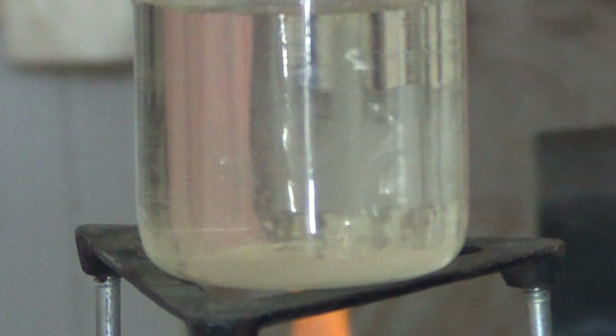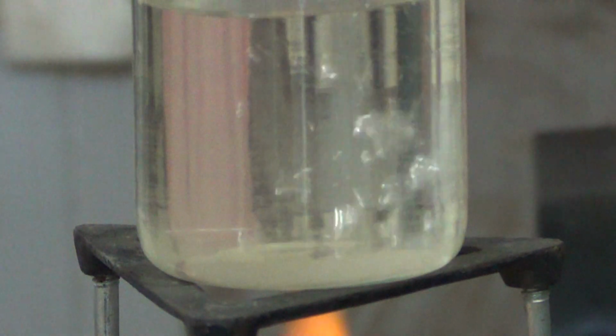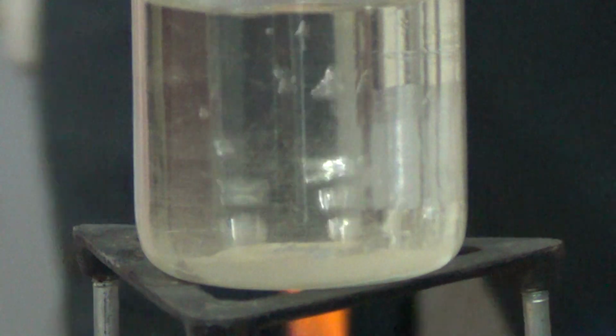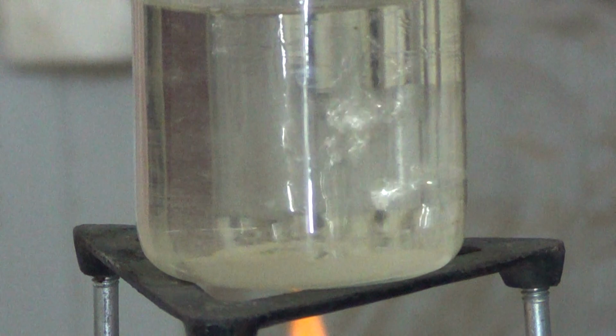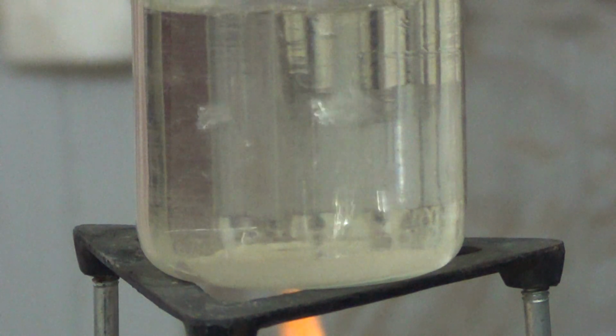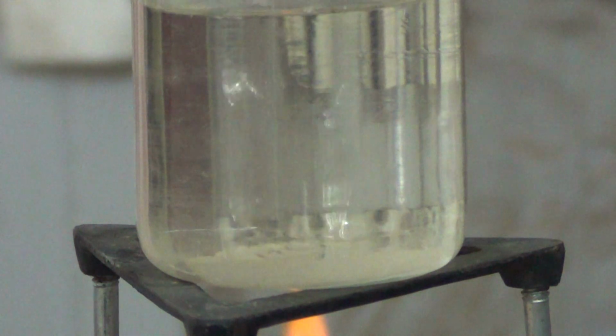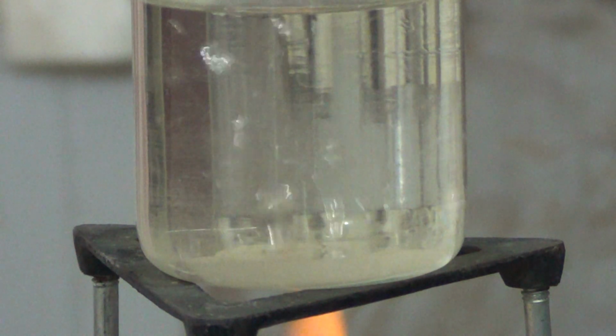Now watch properly. What actually happens here? Now you are seeing the bottom of the beaker. What happens?